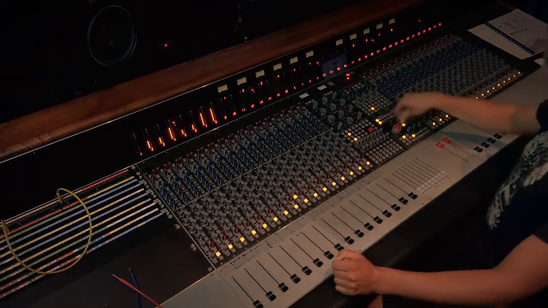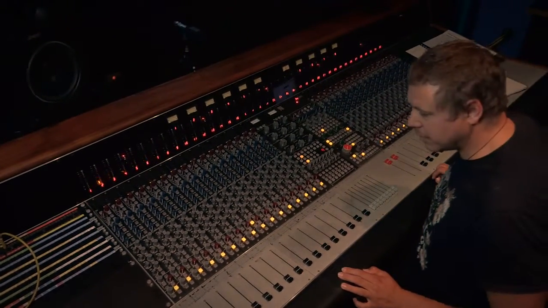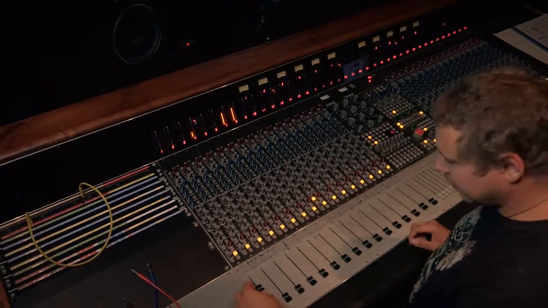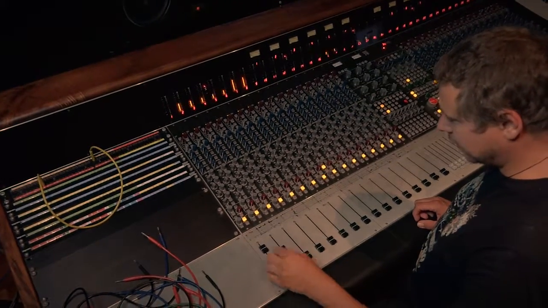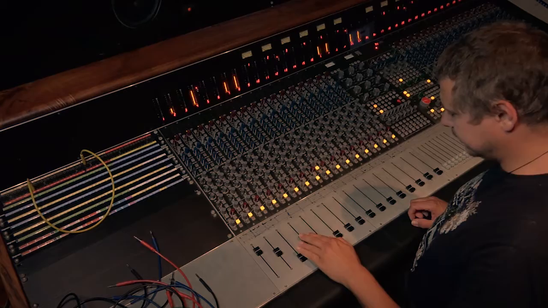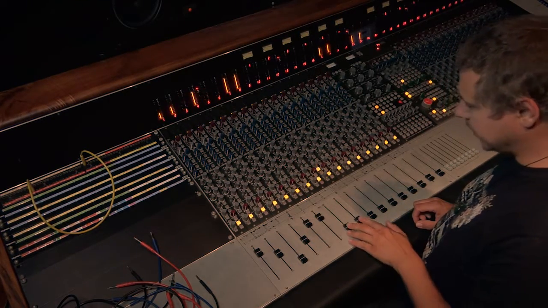So we can monitor the retro or the modern path, it doesn't matter at this stage, and we could do a rough mix. So I'll turn up the monitor, the control room section. Again, we've got kick, snare, overheads and keys.